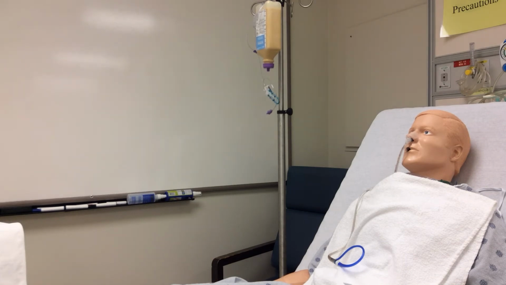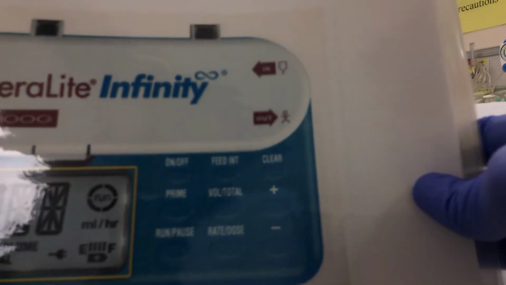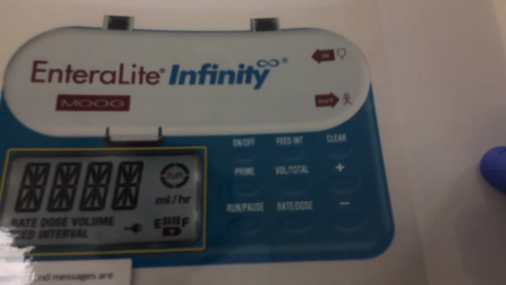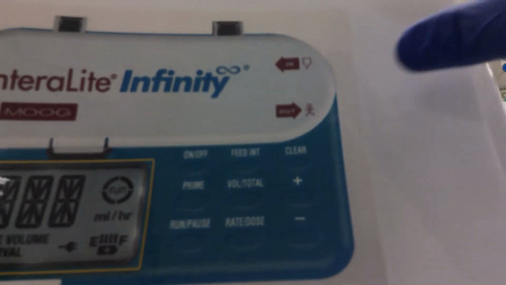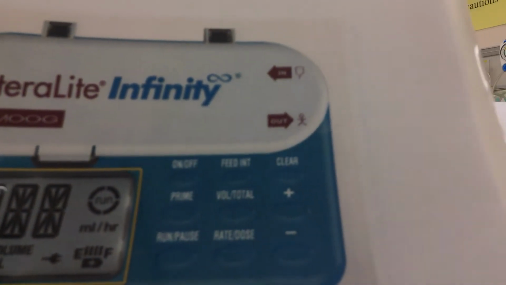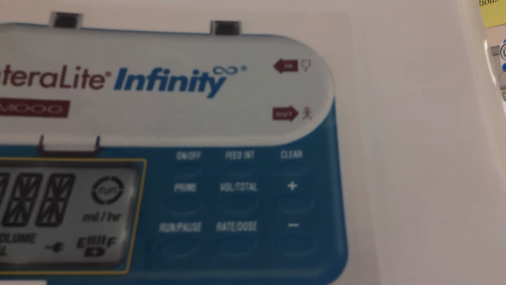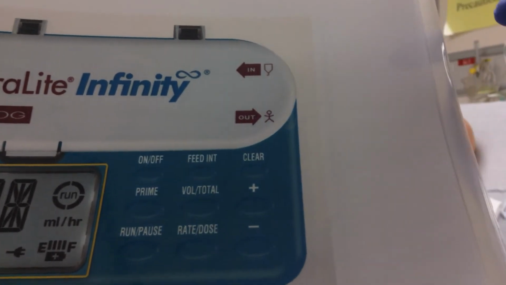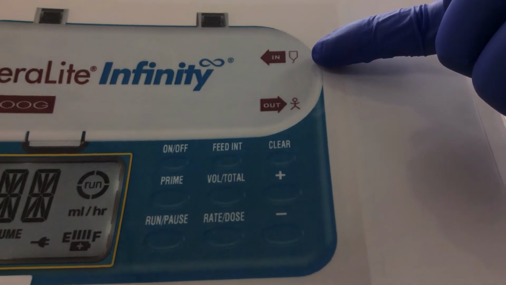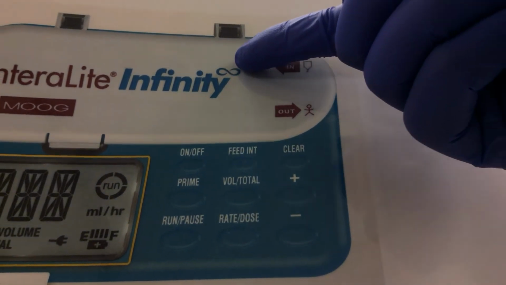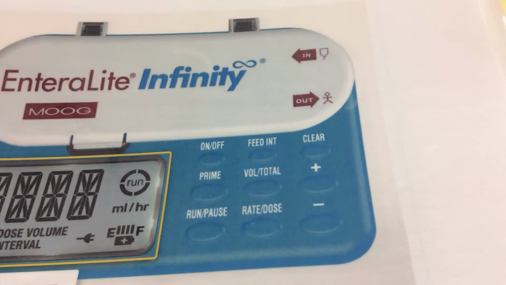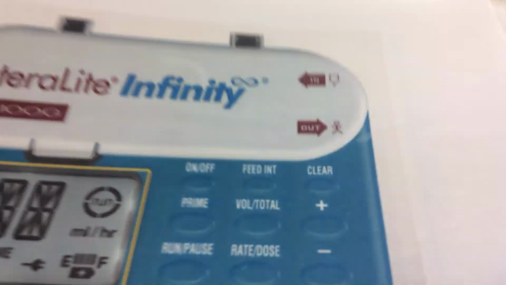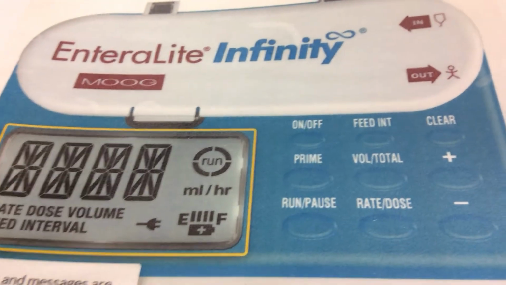Okay, a little bit of an example here. So this is what our tube feed pumps are going to look like over at the hospital for clinical. These are our Enteral Infinity tube feed pumps, and what you're going to see is that this part will flip open. The in part of the tubing is going to go there, it's going to wrap around, and the out part's going to go to your patient. Once we have that connected and in place, we're going to power on our tube feed pump.